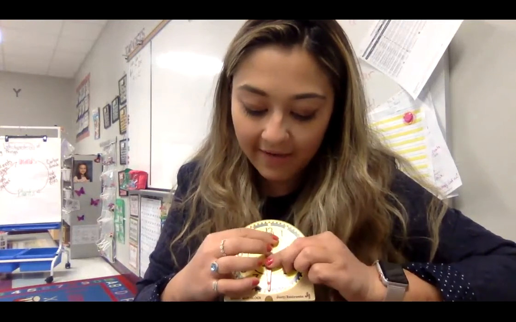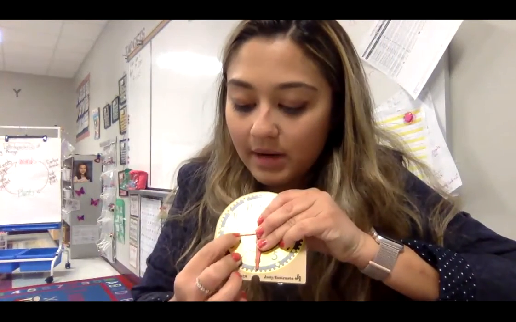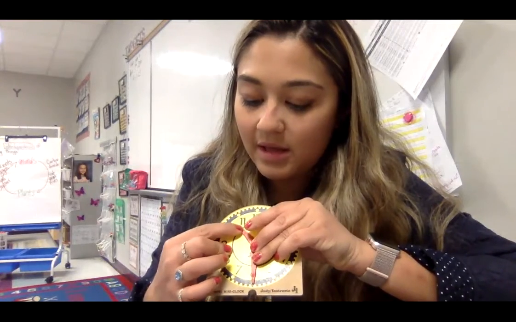Okay, now what if we make this minute hand point to the half hour? Then this would be 12:30. And then the hour hand could change to 1:30, 2:30, 3:30, 4:30, 5:30. What comes next? 6:30. Look at how they're both pointing here. Okay. The minute hand staying at 7:30, 8:30, 9:30, 10:30, 11:30, and 12:30.